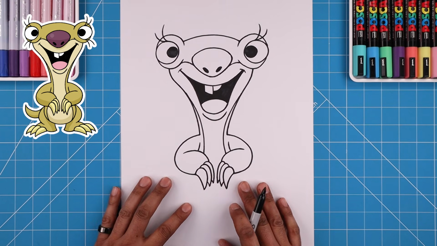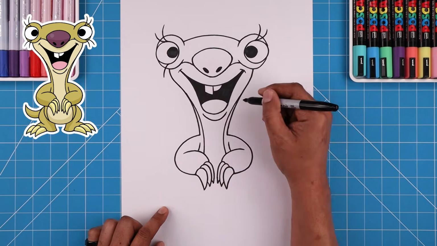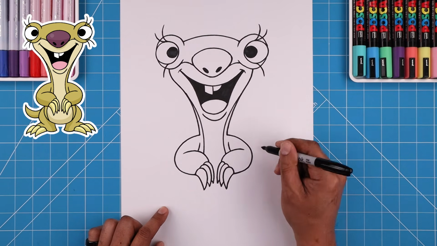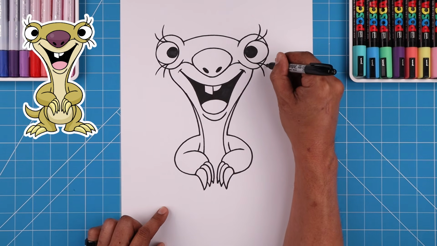Now before we continue with the legs, let's move back up and add those lower lashes. Starting underneath the eye, then it's out and then down. Let's add one more. Going out and then down towards the outside.